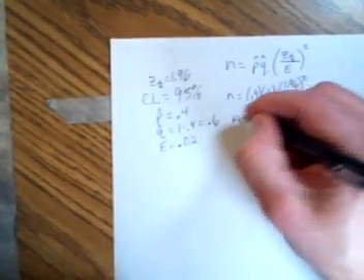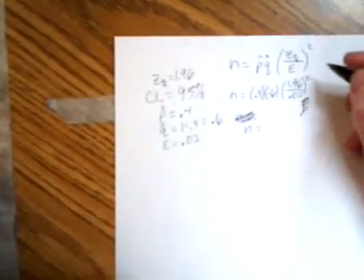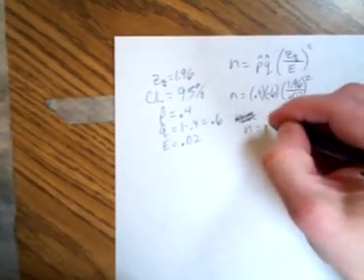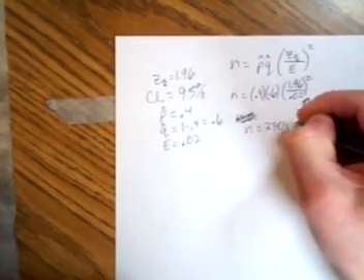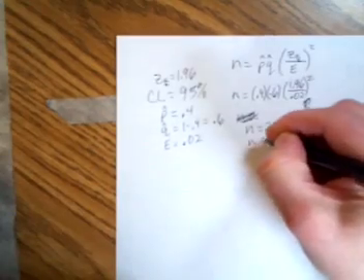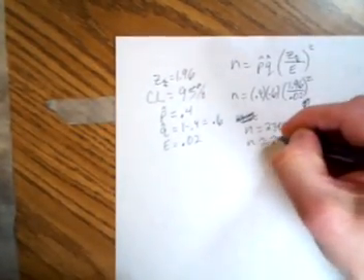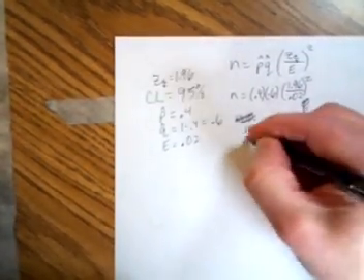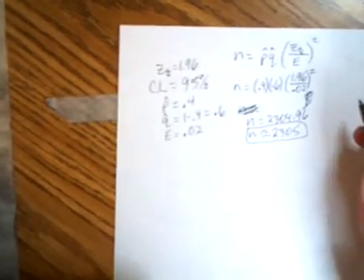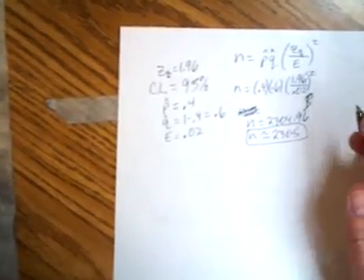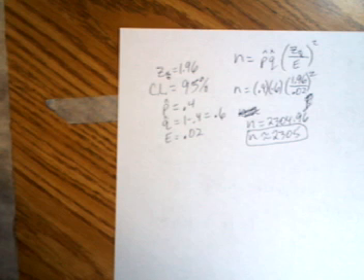I should say, originally, this calculation is equal to 2304.96, but since we always round up, we're going to use 2305. Okay? And that's how you calculate the minimum sample size necessary for a given level of confidence.